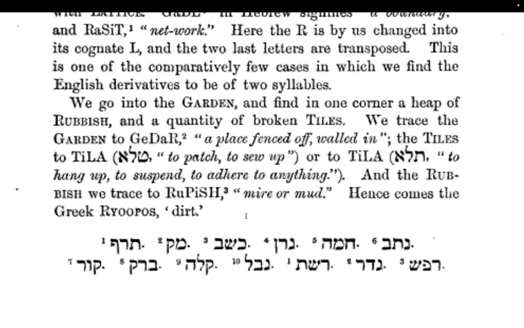The tiles to Tila, Tet Lamed Aleph, to patch up or sew up, or to Tila, Tau Lamed Aleph, to hang up, to suspend, to adhere to anything. And the rubbish we trace to rupish, mire or mud. Hence comes the Greek rupos, dirt.